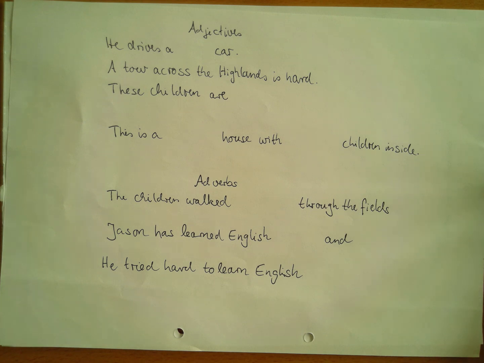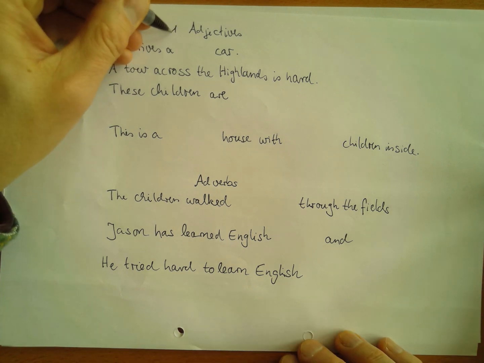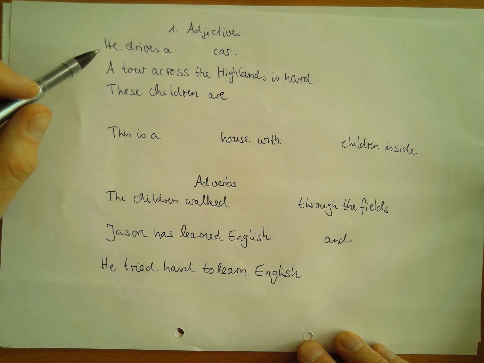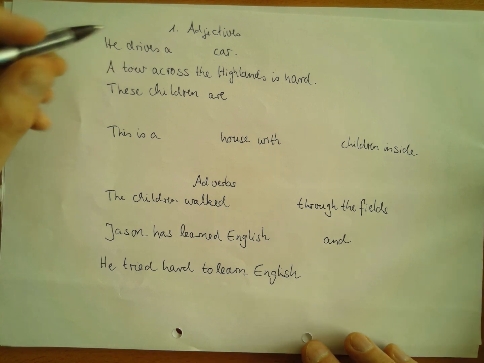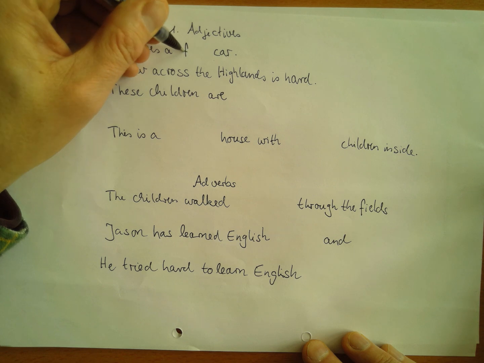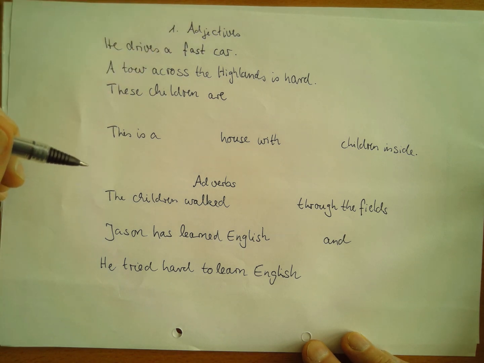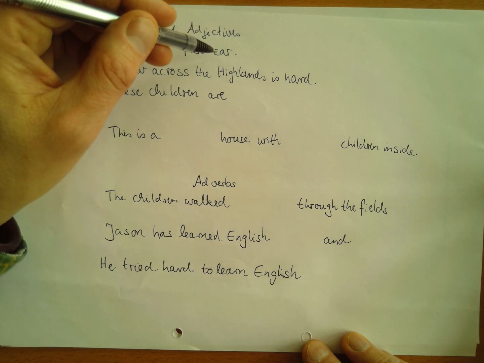Okay, let's start with our exercise about adjectives and adverbs. Let's start with adjectives first. We've got the following sentence. He drives a, and let's add the adjective fast. He drives a fast car. So what has happened? We've used an adjective to describe the car.